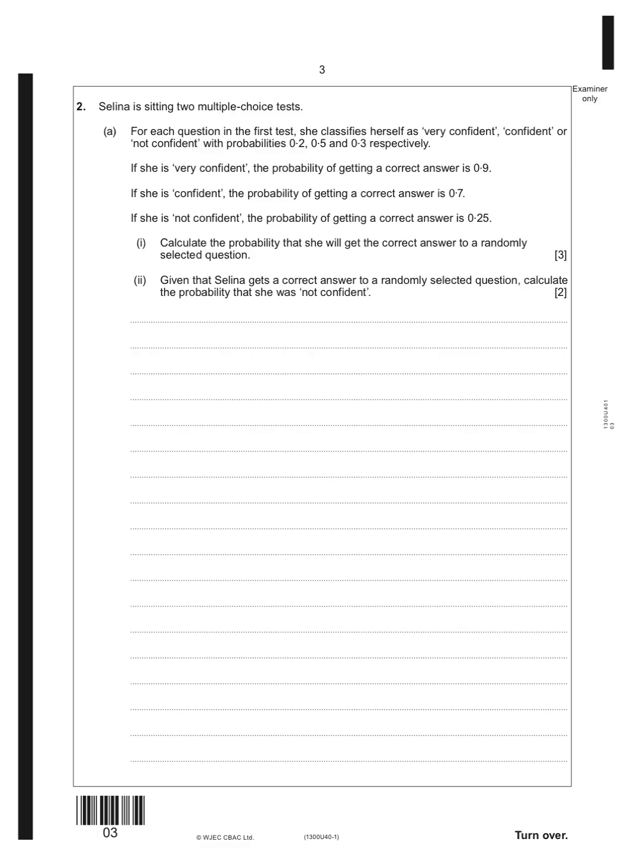Okay, so we've got Selena doing some multiple choice tests with lots of questions. And we've got up here in the first section that she is very confident on 0.2 of the questions, and if she's very confident, then she gets them right 0.9 of the time.